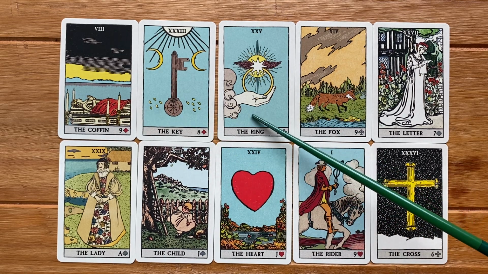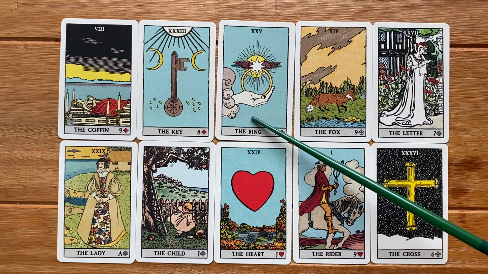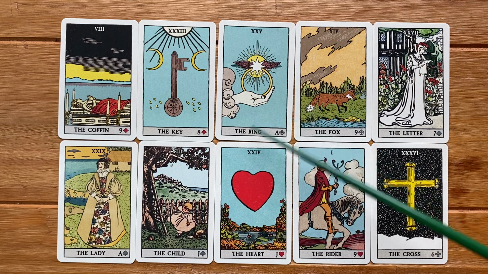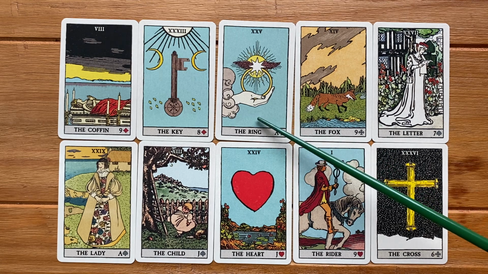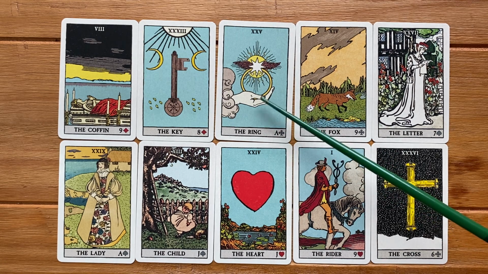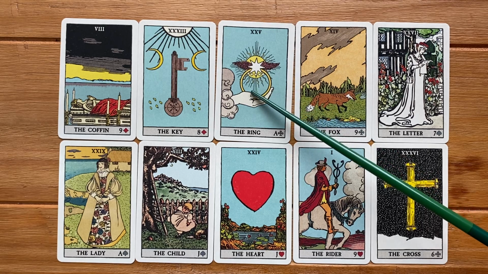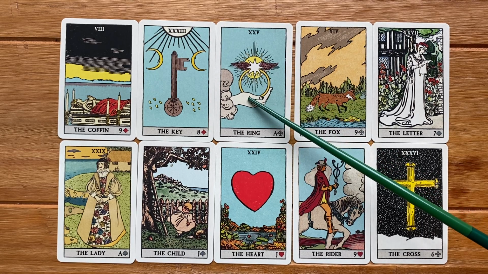Now we have the ring, and the ring is the central card here. It looks like Kokomo will agree with Joe. He'll feel cohesion and a connection, okay? He'll feel like he belongs, maybe. It fits, right? There's a connection.